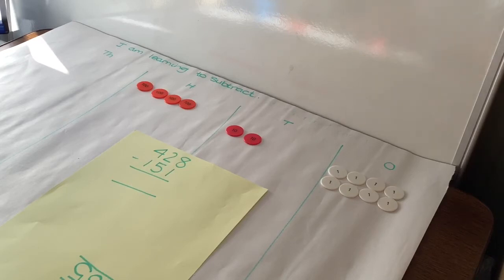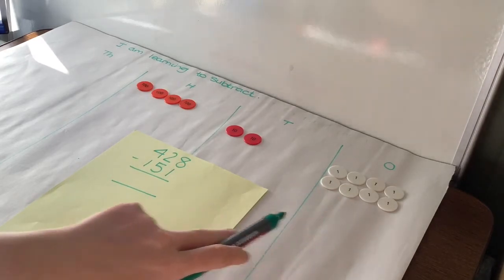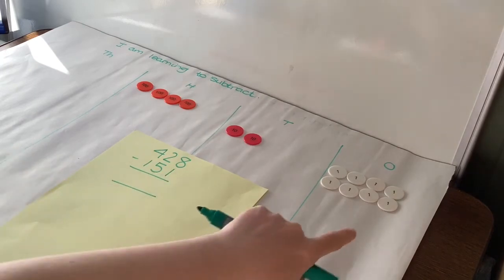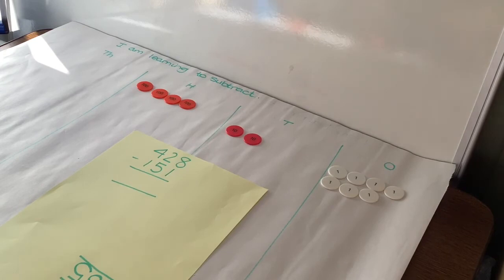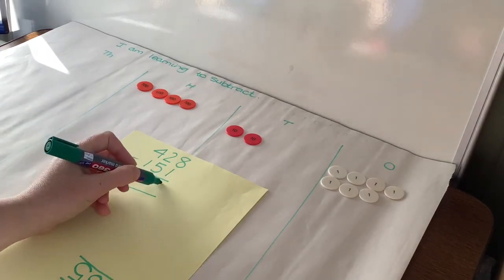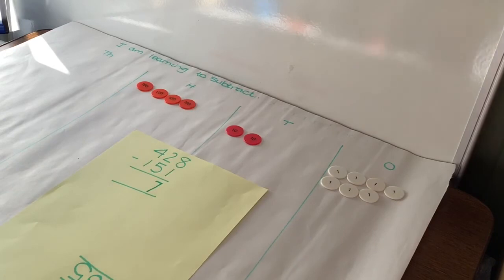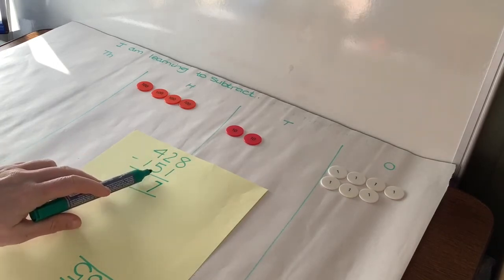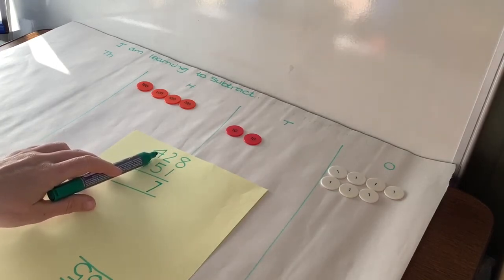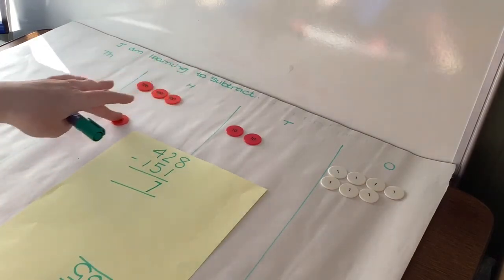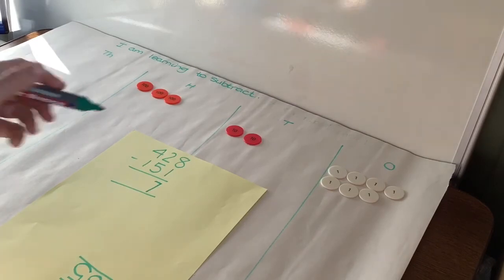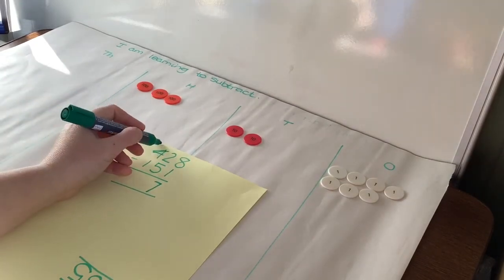So I start with the ones column as always. I have 8 ones and I need to subtract one of those ones. I can do that, more on top, no need to stop. 8 ones subtract one of those ones means that there'll be 7 ones left. Now I go to the tens column. I have 2 tens and I need to subtract 5 tens. So more on the floor, I have to go next door and get some more. So I need to regroup one of those hundreds. So I'm going to take one of those hundreds and I'm going to regroup it. So I'm going to show that in my abstract sum.